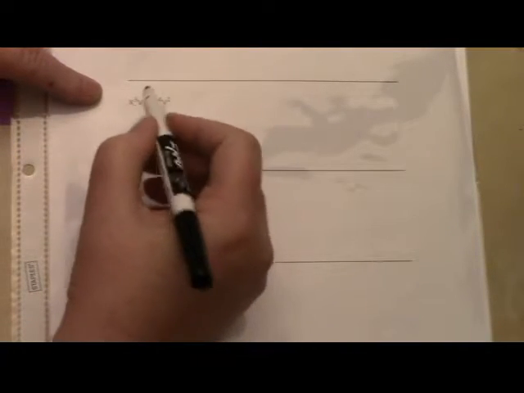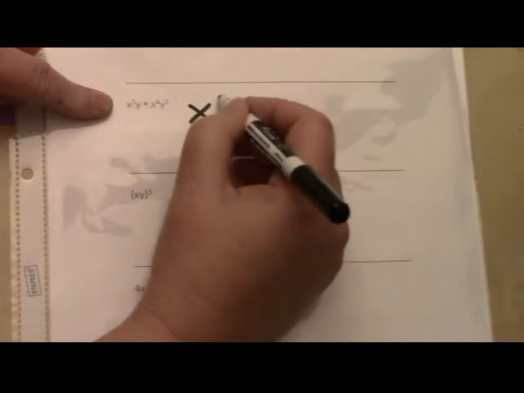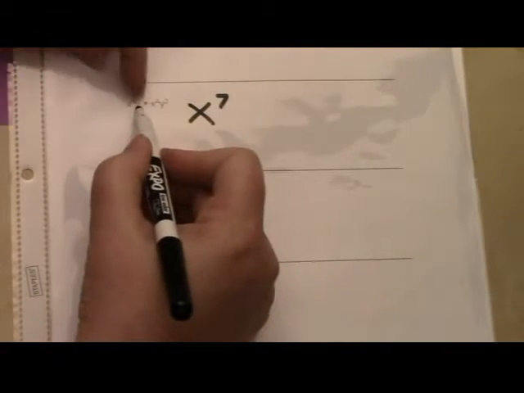So I'm going to multiply my x's together. When I am multiplying my x's, I'm going to add my exponents. So x to the third times x to the fourth means x to the seventh, because 3 plus 4 is 7. And then what are my y's doing?